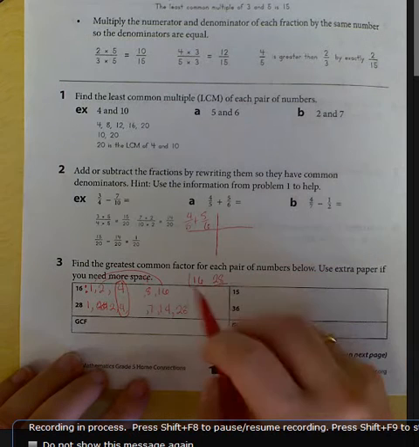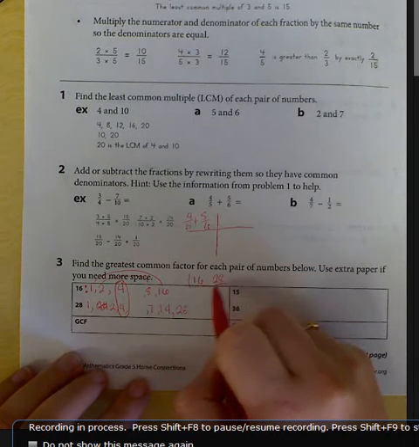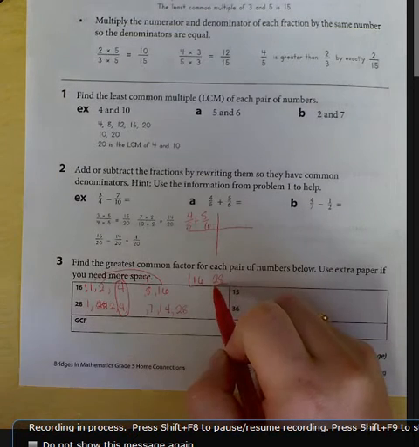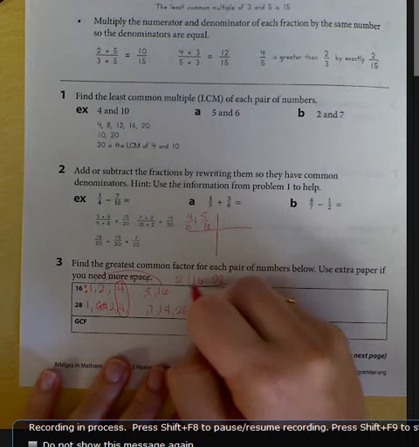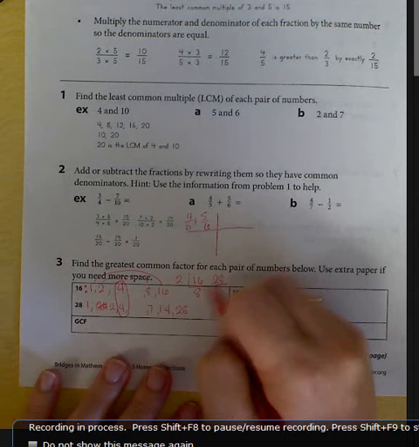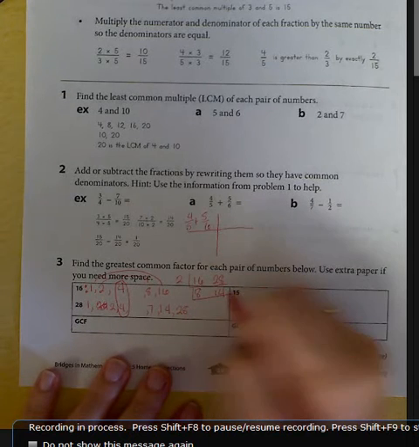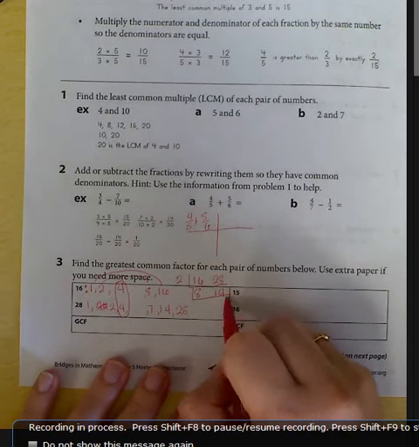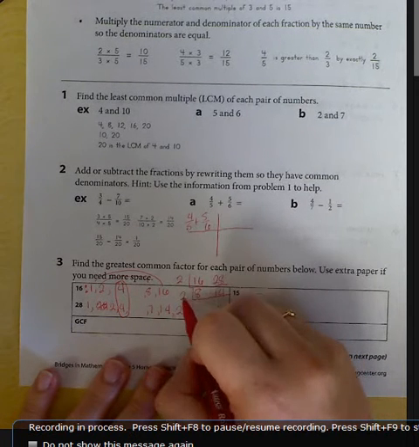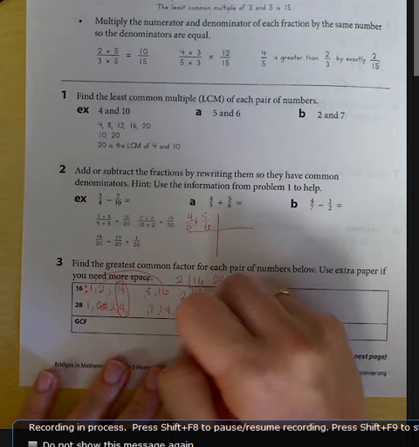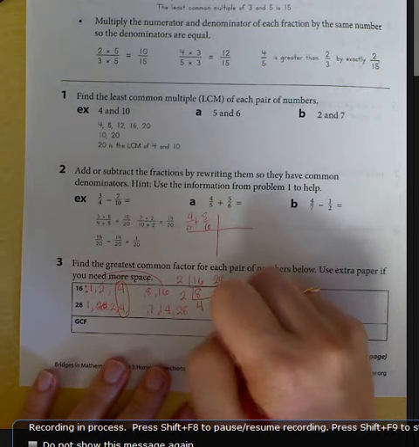So 16 and 28, I'm just going to try to find the greatest common factor. So I could pull out a 2 because they're both even. 16 divided by 2 is 8. 28 divided by 2 is 14. I can add another step because these share a common factor. So I can take out another 2, they're both even. 8 divided by 2 is 4. 14 divided by 2 is 7.